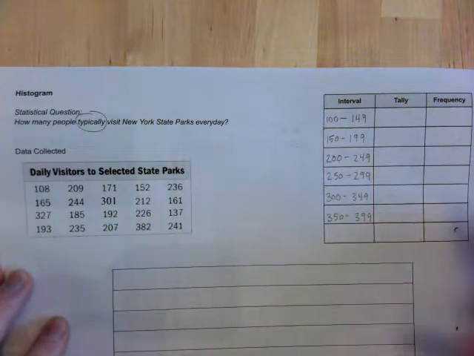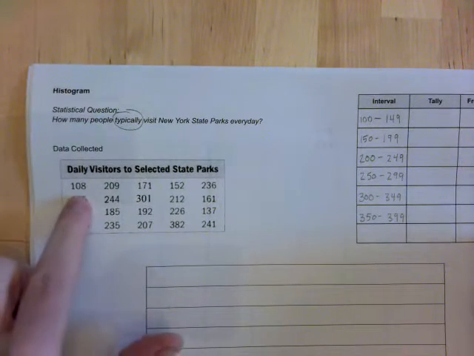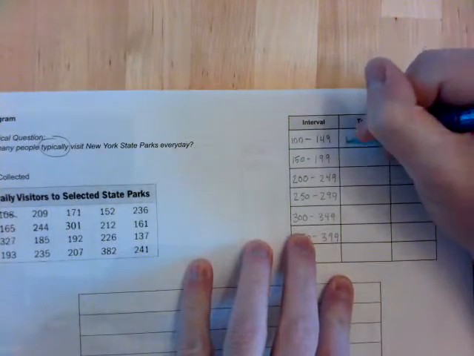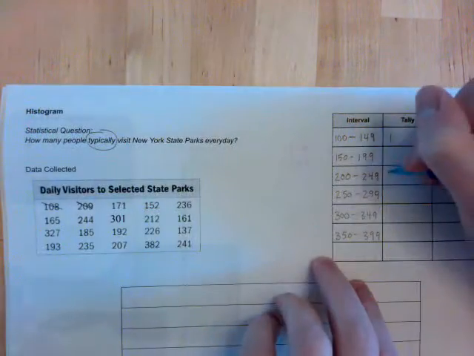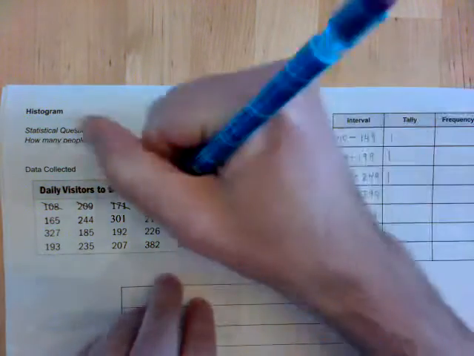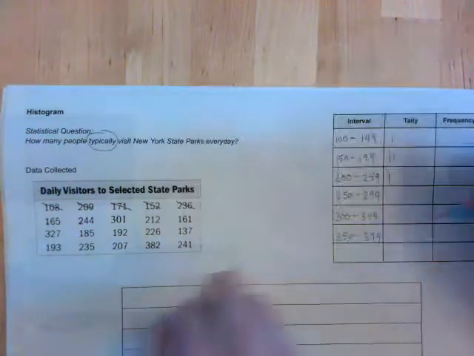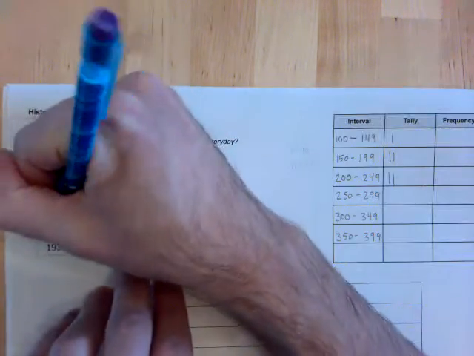Okay, now to tally these data points, we're going to start with 108. I'm going to cross out 108, and I'm going to put a tally where 108 would be, which is 100 to 149. So then 209, tally at 200 to 249. 171 is going to be between 150 and 199. 152 is between 150 and 199, and so on and so forth. So I'm going to keep doing this until I've placed all the numbers in the proper intervals.